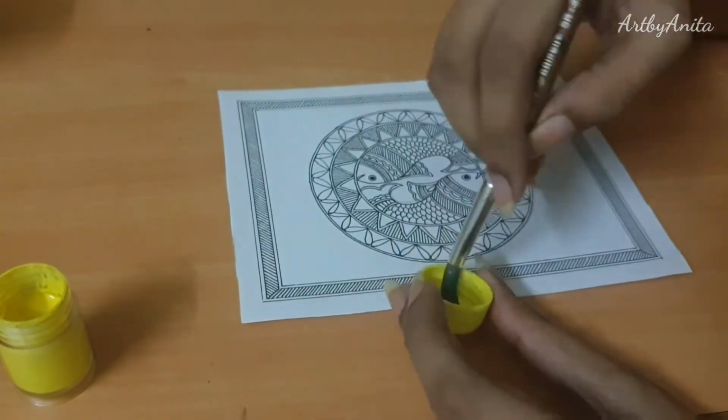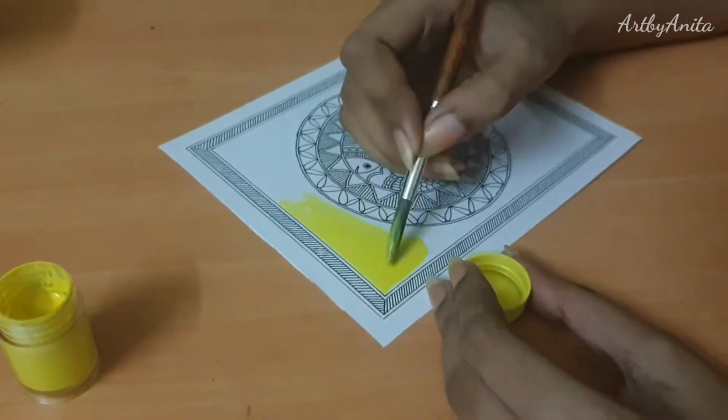So that's the finished look for this pattern with the borders. Now we'll paint it with yellow color in the background.